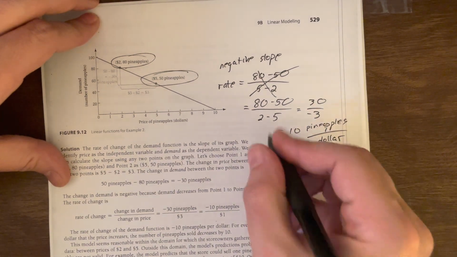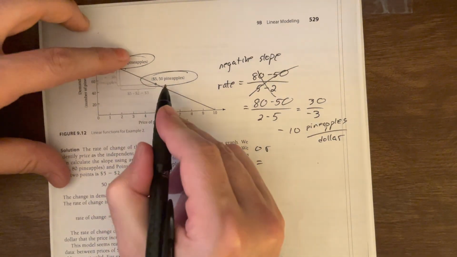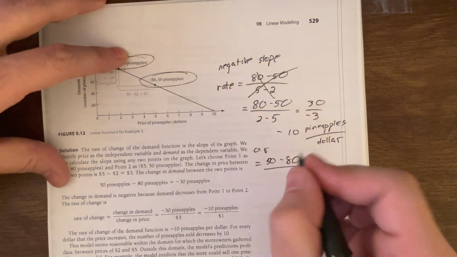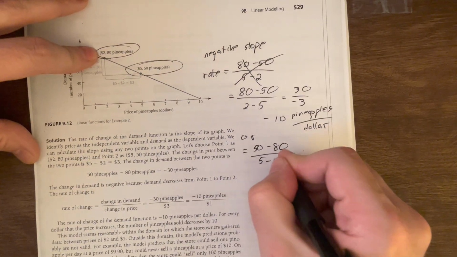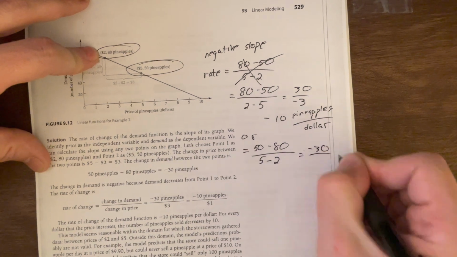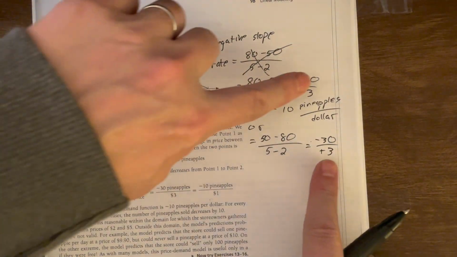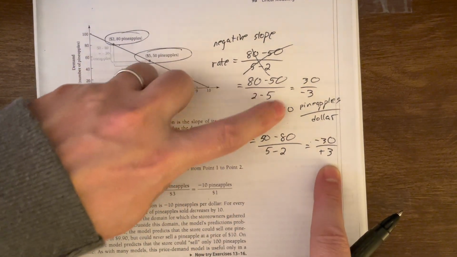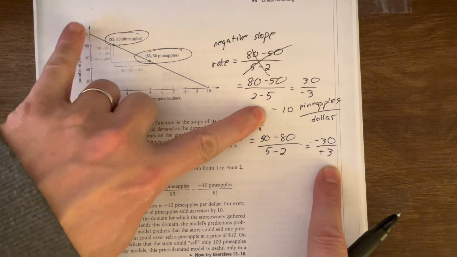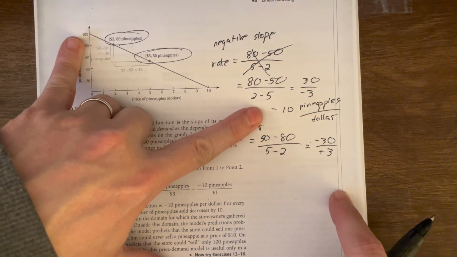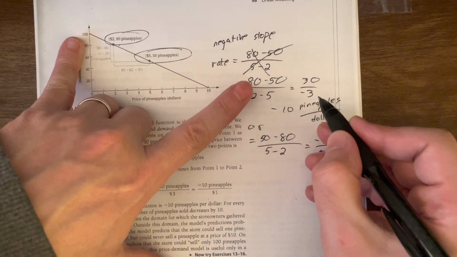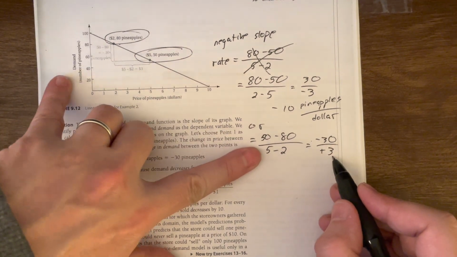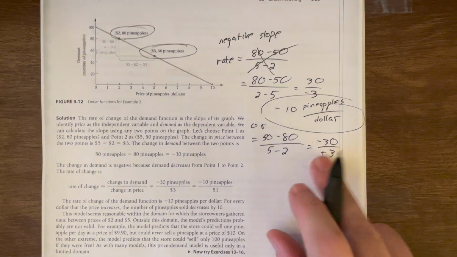The alternative way to do this, if you started with 50 minus 80, well, you use these y values first. Now you would use this x minus this x. So now you get negative 30 on top divided by positive 3. Same thing. Positive divided by a negative or a negative divided by positive, the numbers are the same. We get 10, and both give us a negative as a result. So you could look at it either way. I've increased by 30 pineapples as I decrease by $3, or I decrease by 30 pineapples as I increase by $3, but either one gives me this same rate.